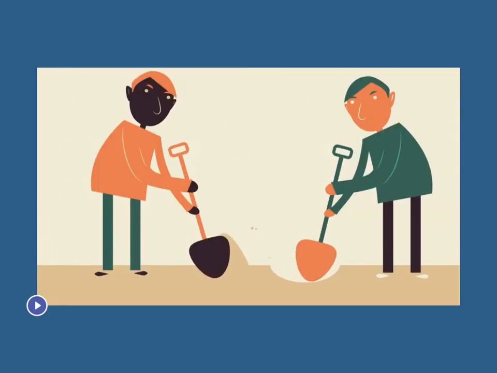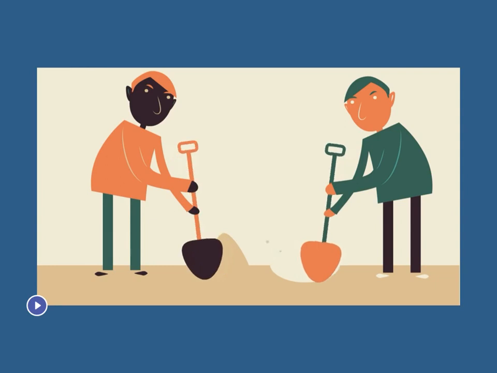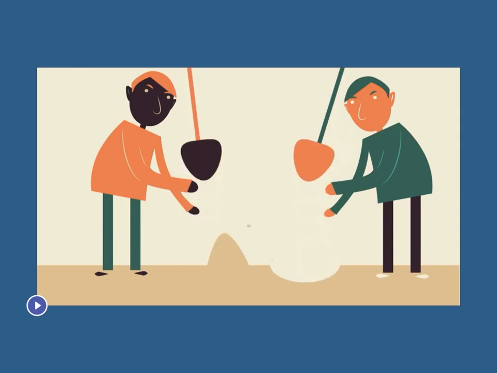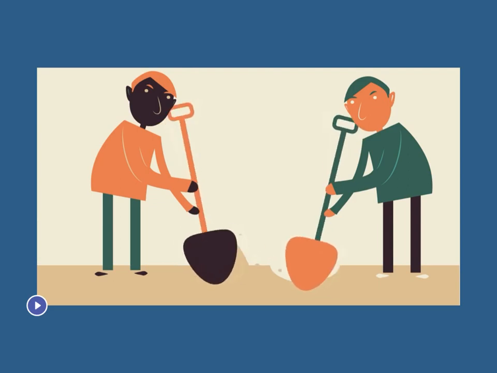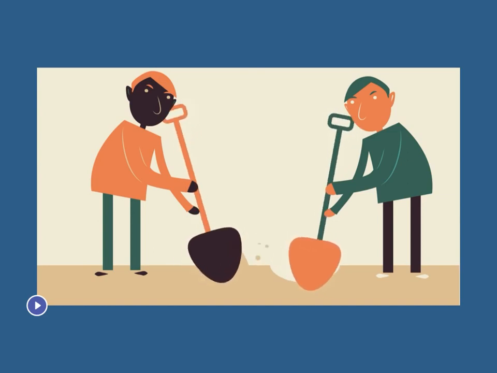Let's return to the example of you digging a hole and your friend refilling it while you dig. Imagine that you are both given much larger shovels. The size of the hole still remains constant, but with each dig or fill, more soil is removed or filled.